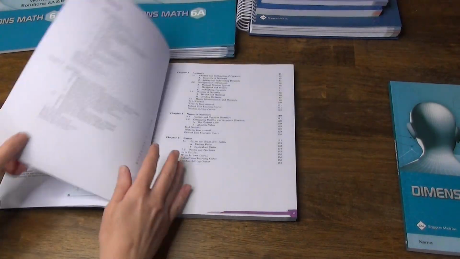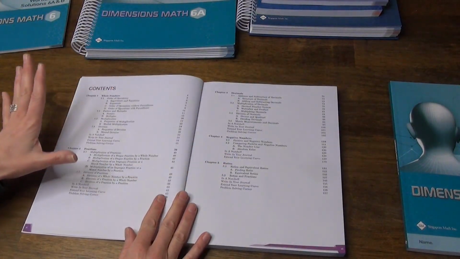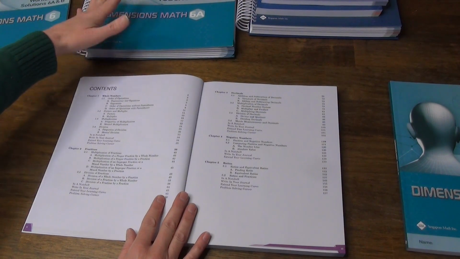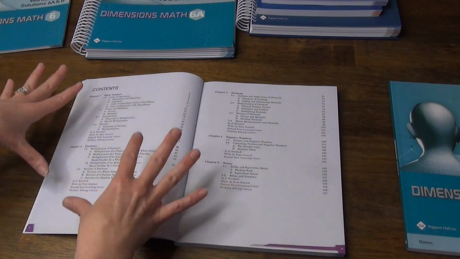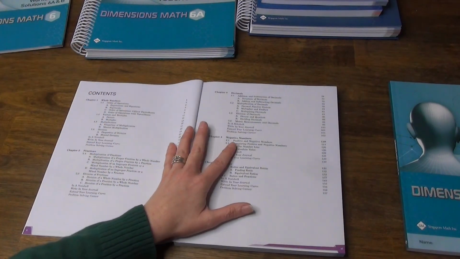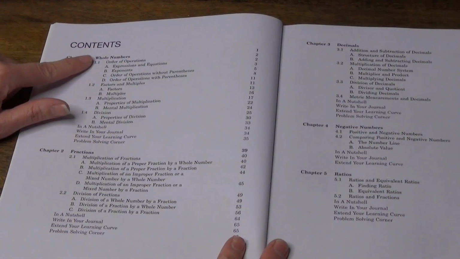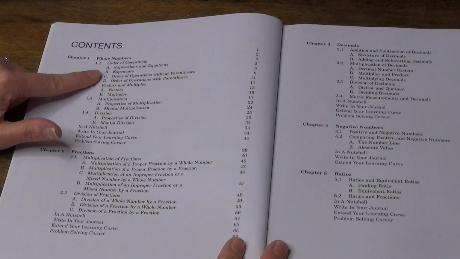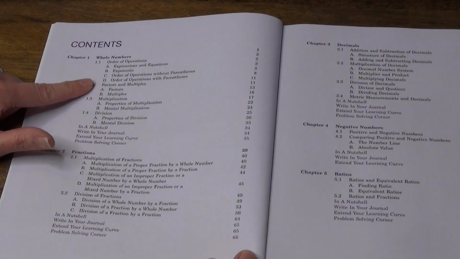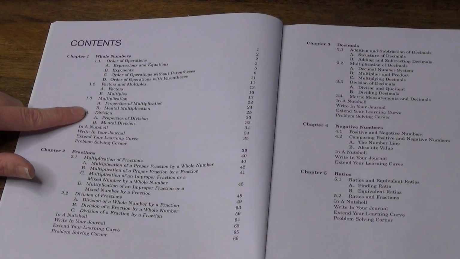Now let's go on. So here we are at the content. While the teacher's guide has a sequence, it doesn't break it down. So that's why I wanted to show you in this. We're going to zoom up again so we can see really nicely what we're looking at. In chapter 1, we are looking at whole numbers, where we've got our order of operations, everything that's in that section, factors and multiples, multiplication, division.